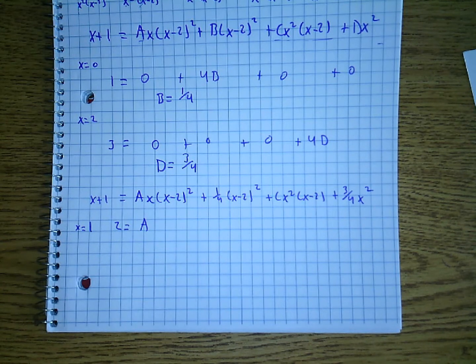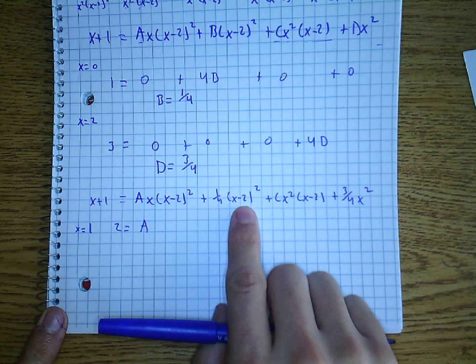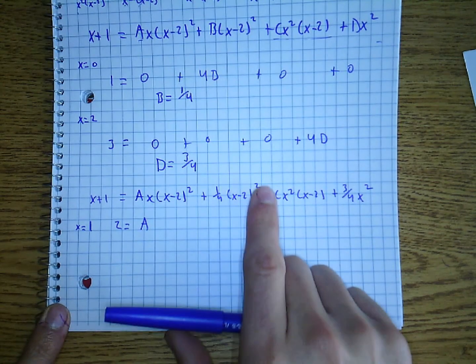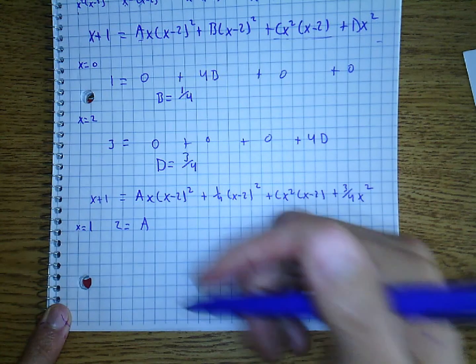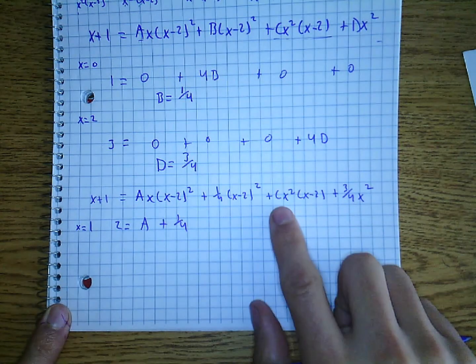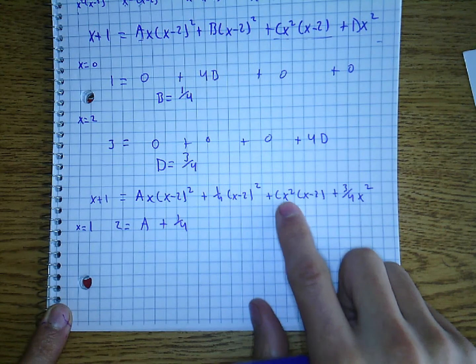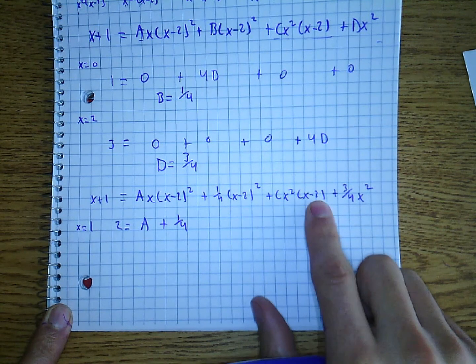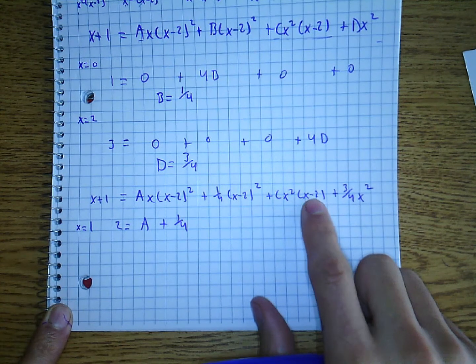Okay. All right, so now I'm going to do 1 on the second one. So 1 minus 2 is negative 1. Negative 1 squared is positive 1. Times 1/4 is 1/4. Cool? All right. 1 squared, so that will be just C. And then 1 minus 2 gives you a negative 1. Negative 1 times C gives you negative C. And then for the last one, 1 squared is just 1, so that gives you 3/4.